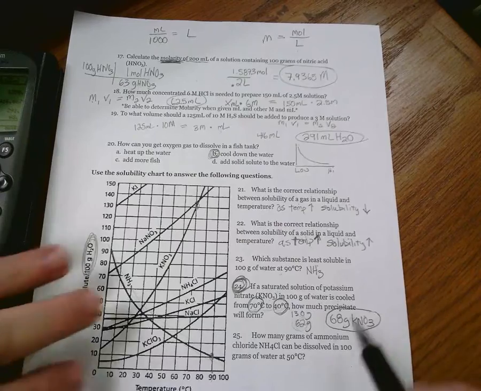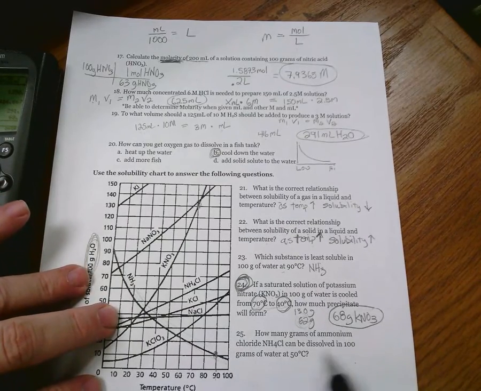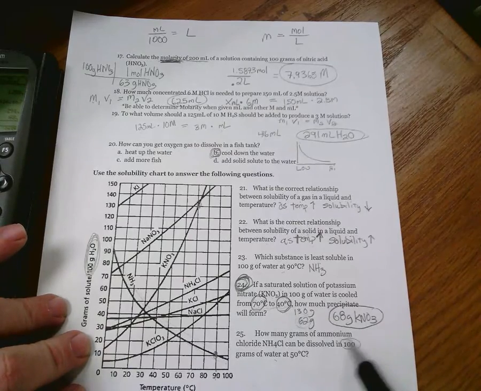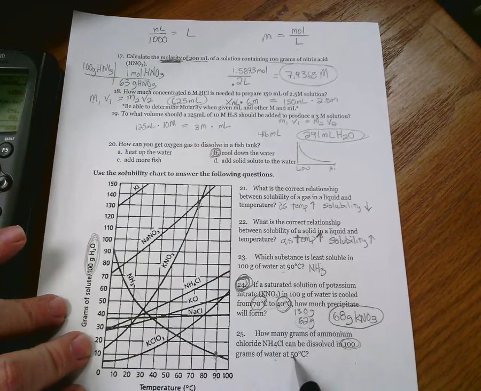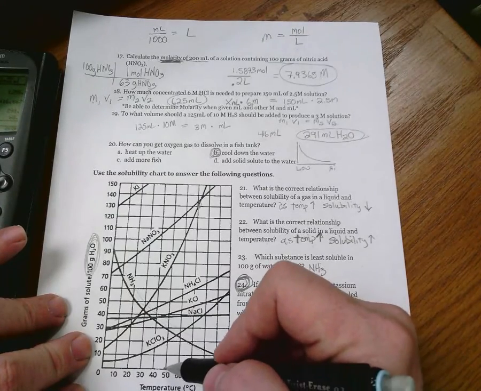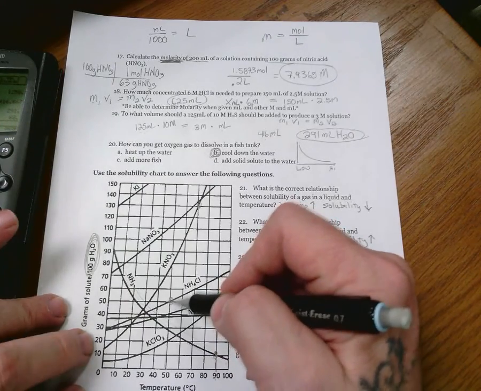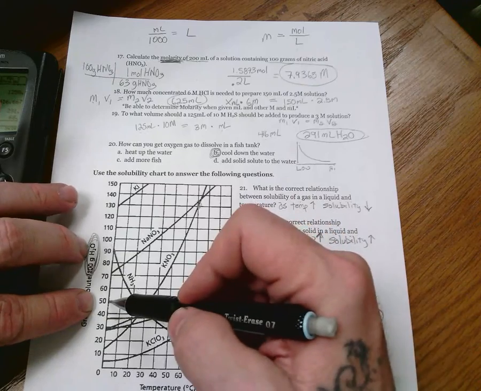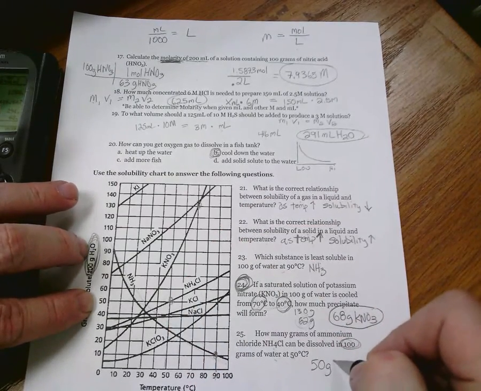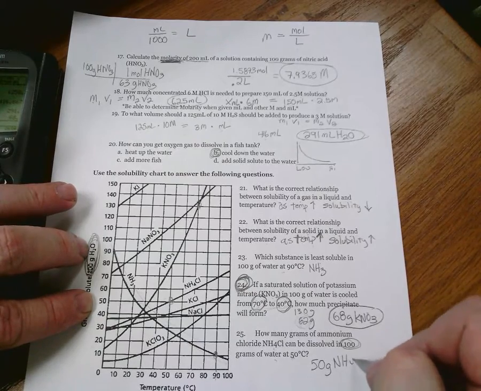How many grams of ammonium chloride can be dissolved in 100 grams of water at 50 degrees? This is the easiest kind of question. It's in 100 grams of water. All you're doing is going to 50 degrees, going up to the NH4Cl line, 50 degrees, NH4Cl, and then going over to see how many grams. That is 50 grams, NH4Cl.